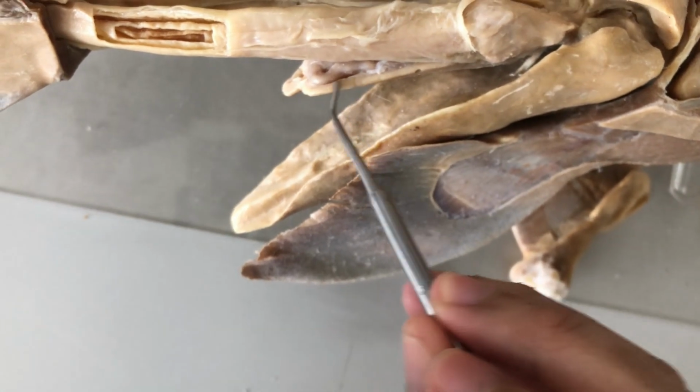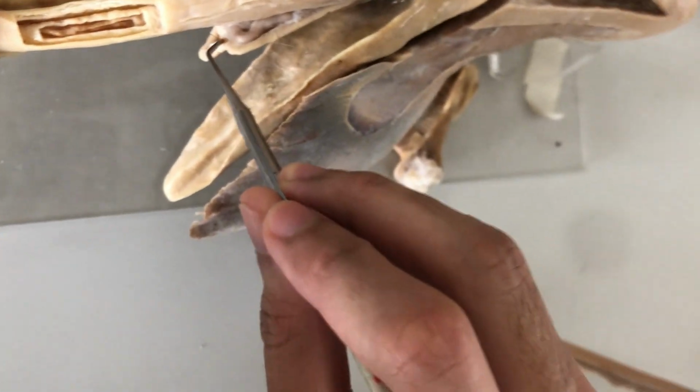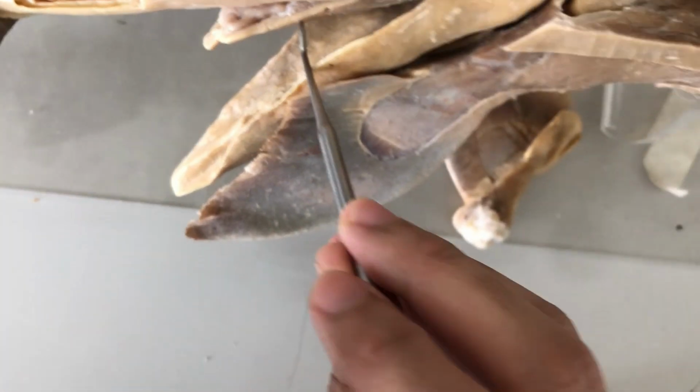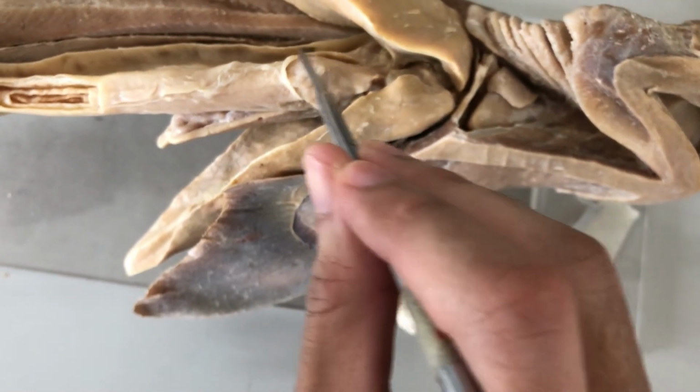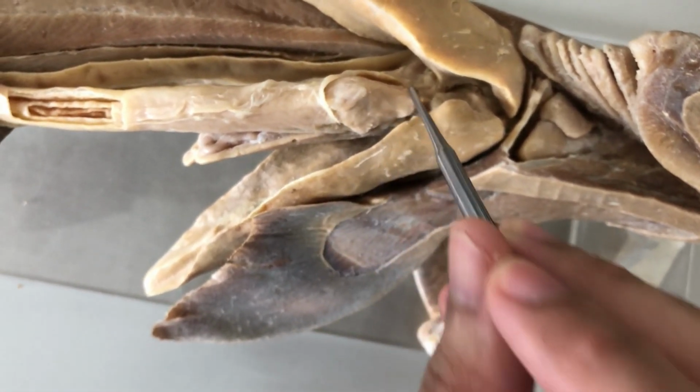This is the pancreas. That tube there is the duodenum. So don't confuse it. This is not the intestine. This is the pancreas, and it's connected to this ventral lobe here. This is the ventral lobe of the pancreas.